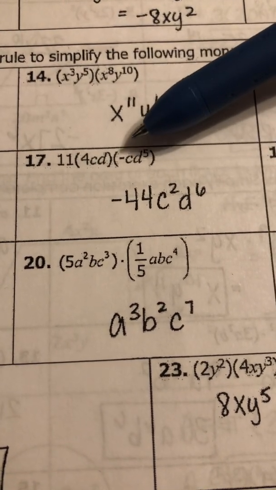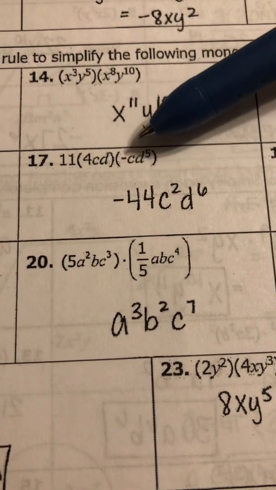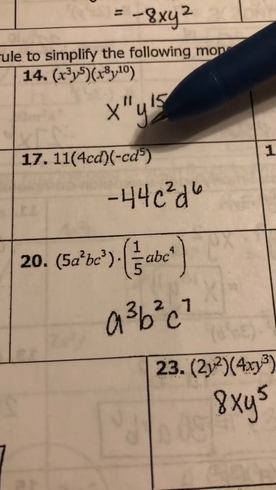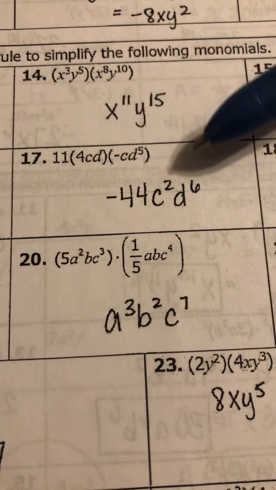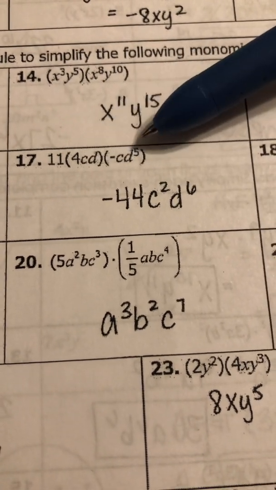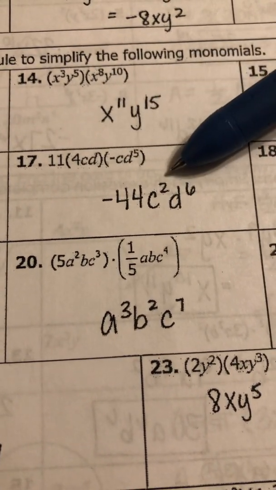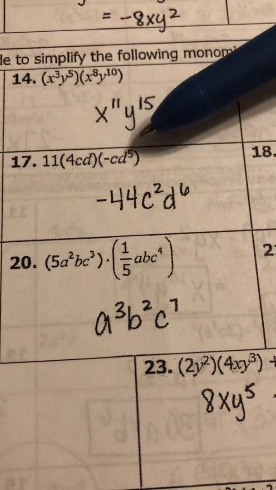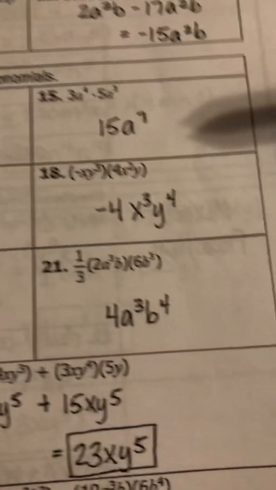Over here, I'm going to end up multiplying 11 times 44, and I also have this mysterious negative 1, so that might be a tricky one, because that's really an invisible coefficient, so I'm going to end up with a negative 44. And then I have one c there, I have one c here, so I end up with c to the second power, squared, and then I have a d to the first power and d to the fifth, so I'm going to end up with d to the sixth power.